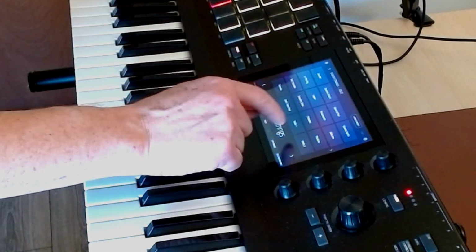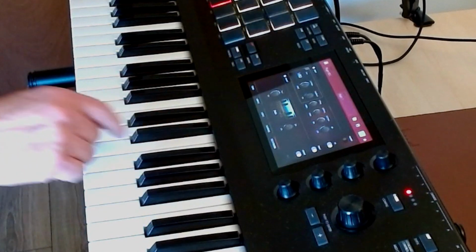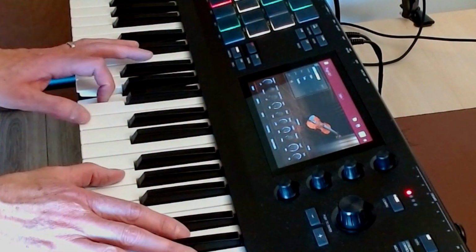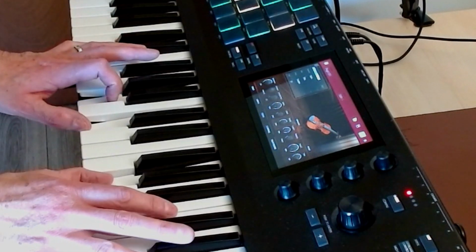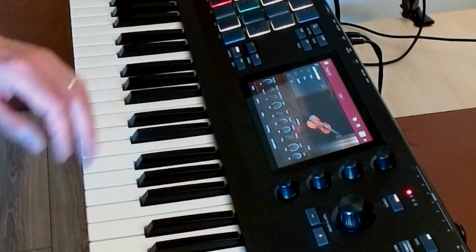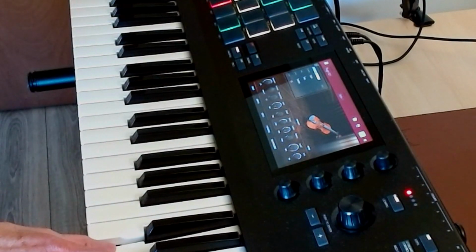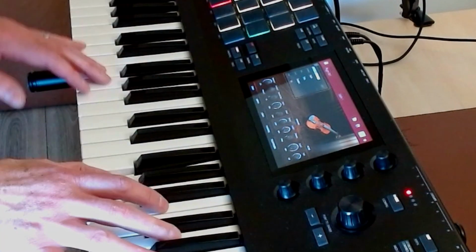So at the end of this you have violin 1. So this is violin 1 on sustain. And you can see that's the vibrato there.